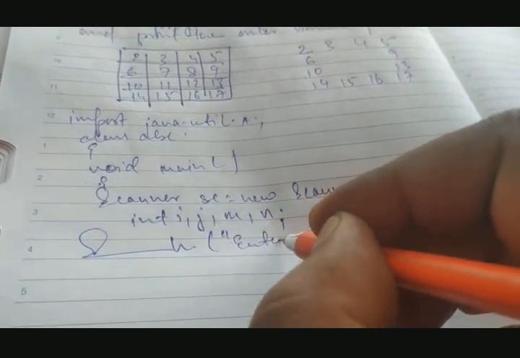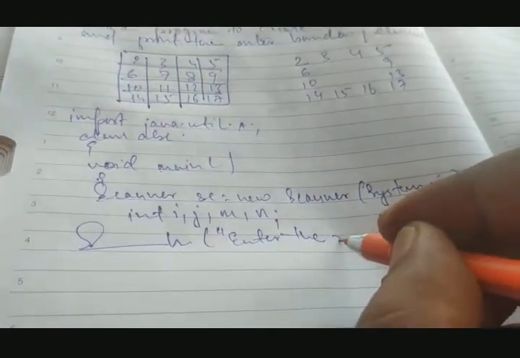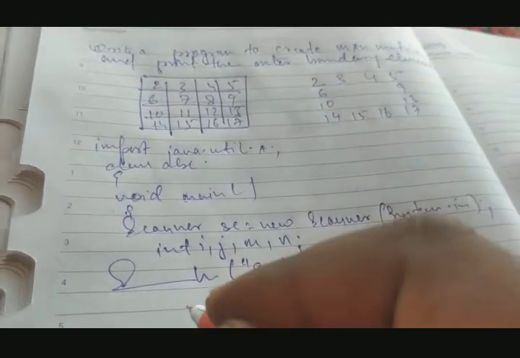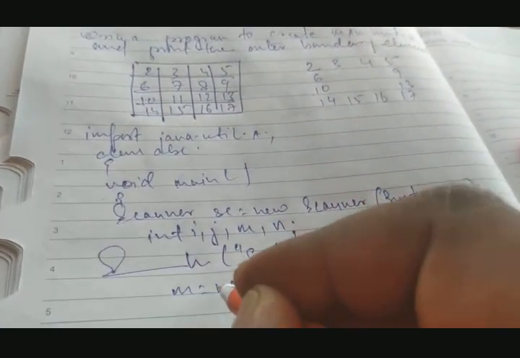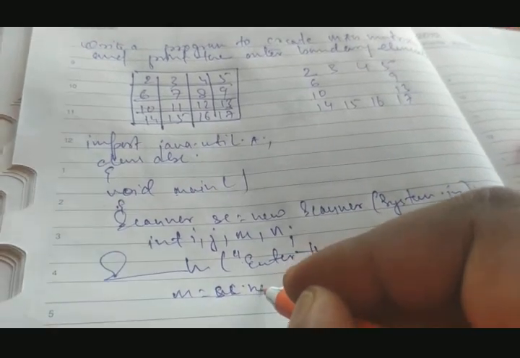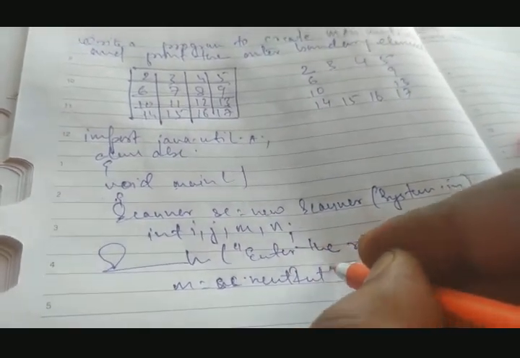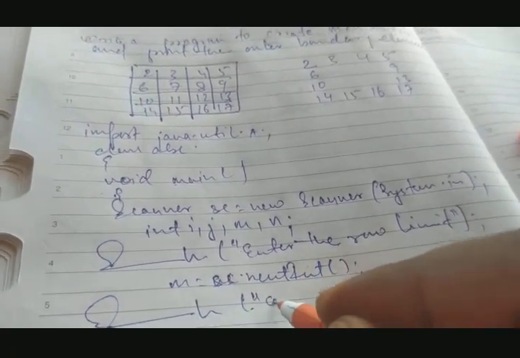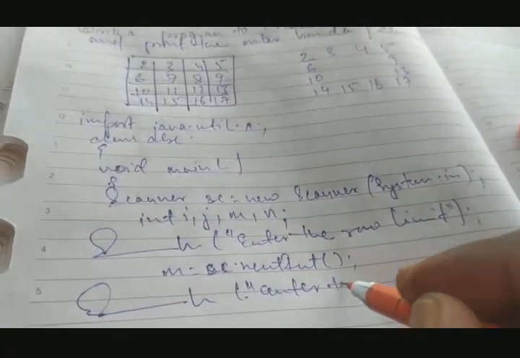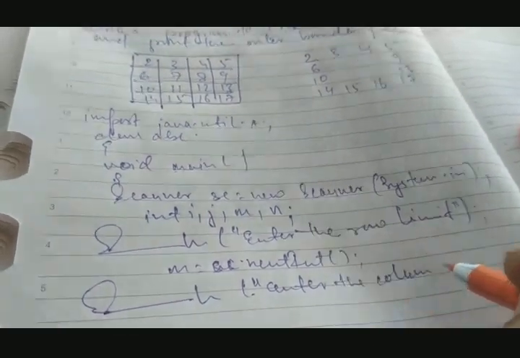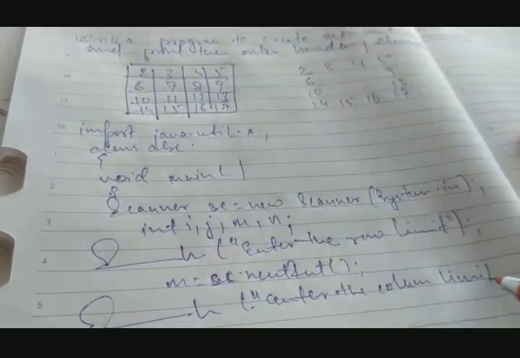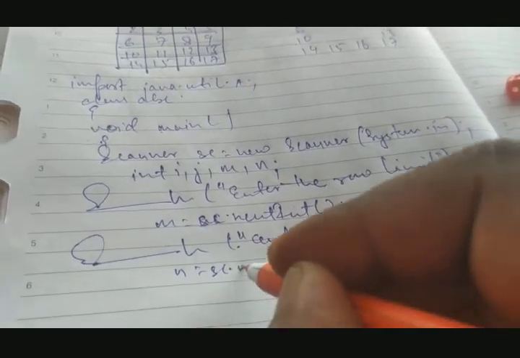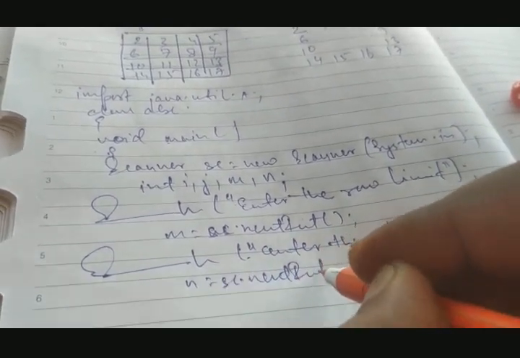Enter the row limit: m equals sc.nextInt method. Enter the column limit: n equals sc.nextInt method.